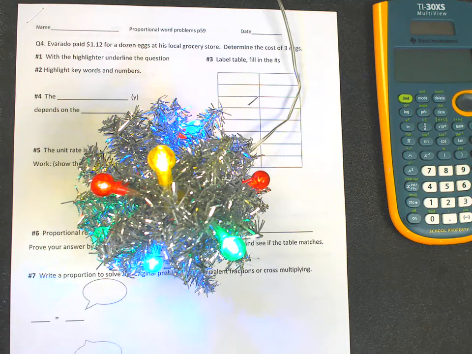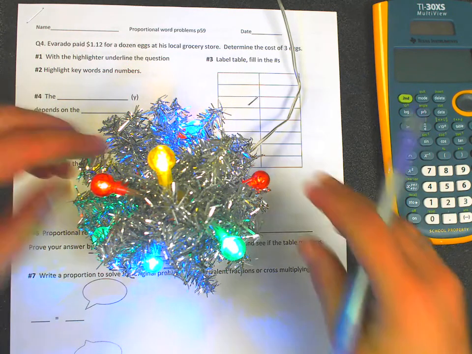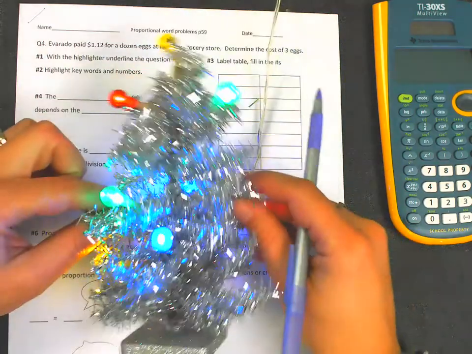Hola! 'Tis the season to decorate with nifty LED lights.